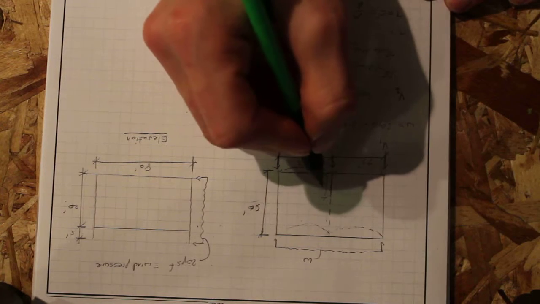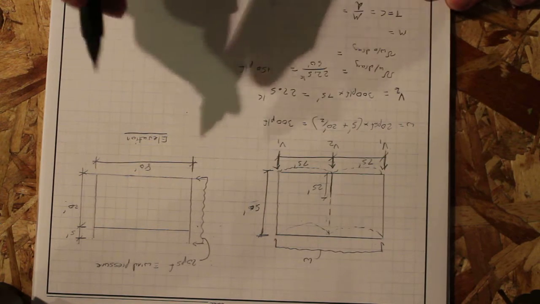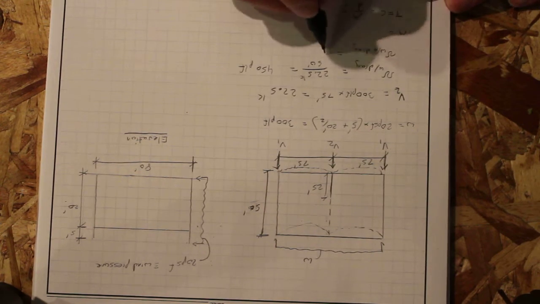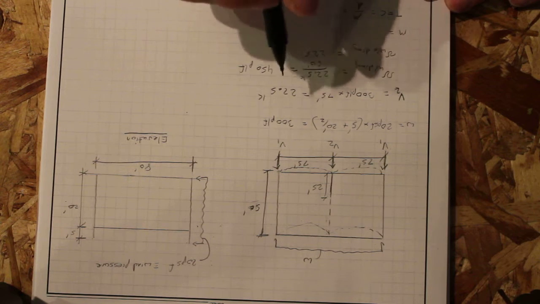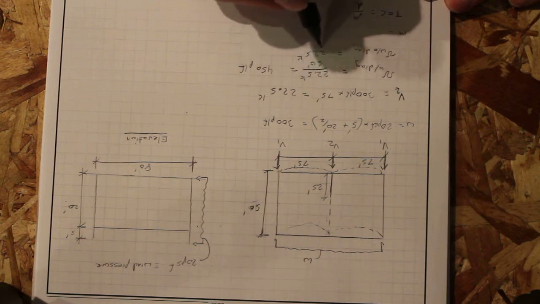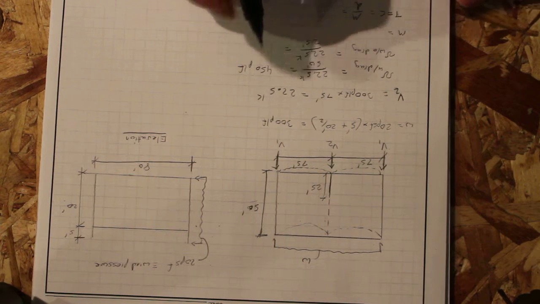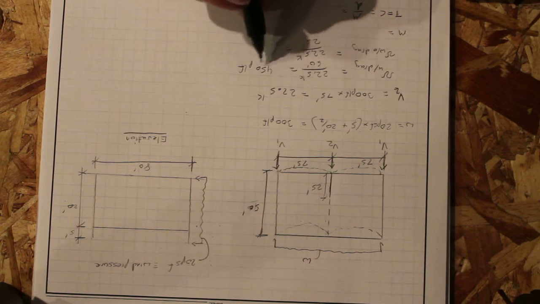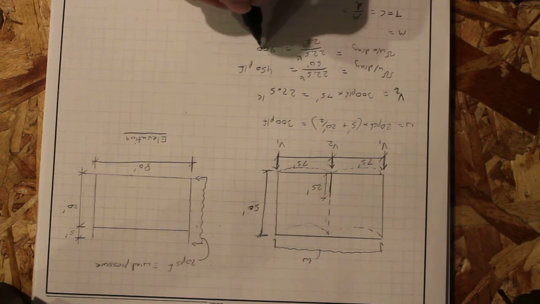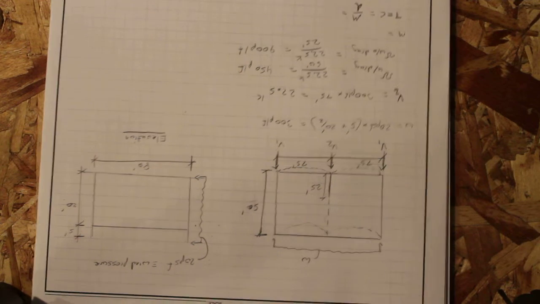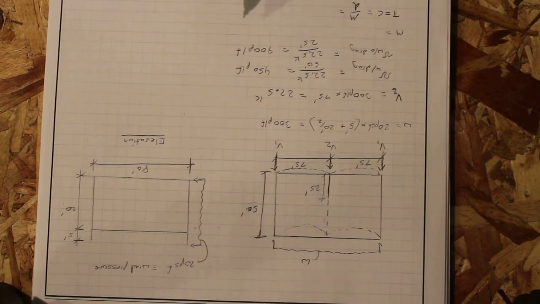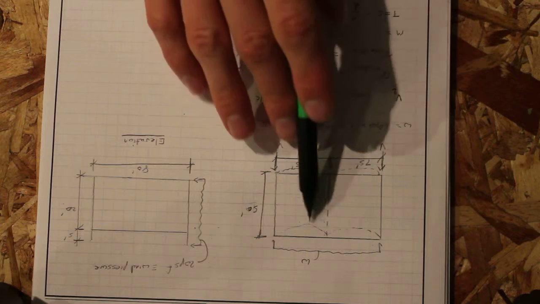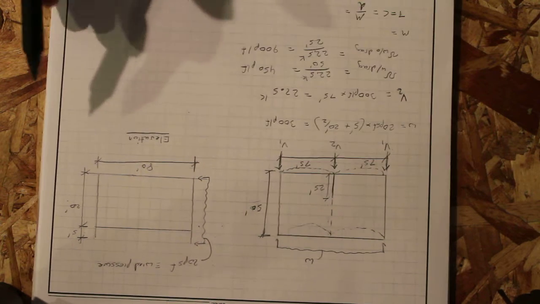However, let's say this was only 25 feet. Without the drag strut, sometimes called the collector, we would only have 25 feet in which we would need to transfer that. So basically half, we would get double the shear. And that is a lot for a diaphragm. So you're better off putting in a drag strut and collector.